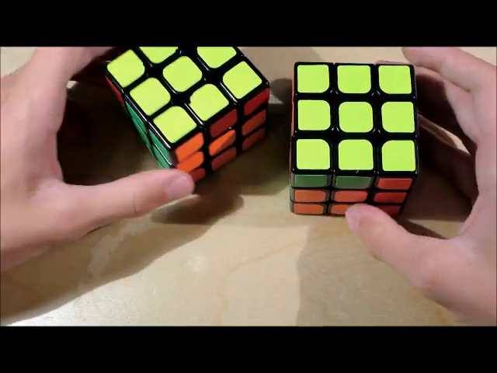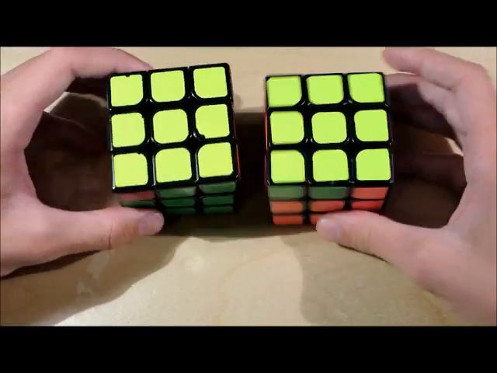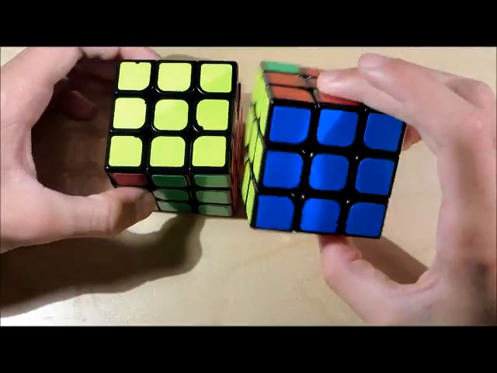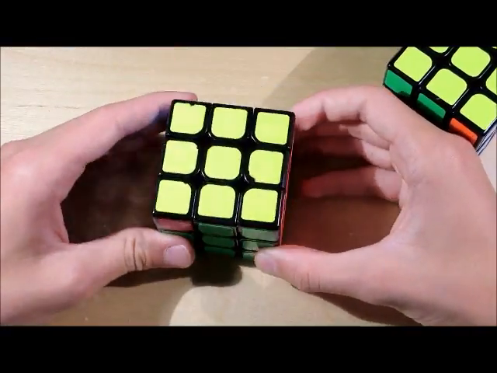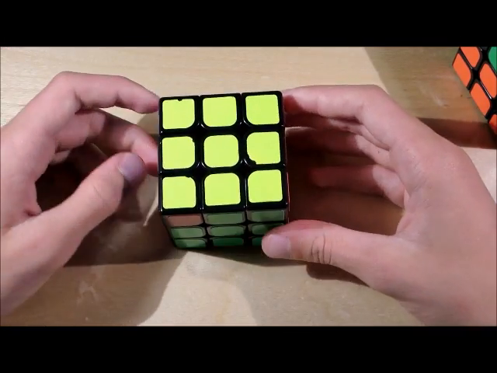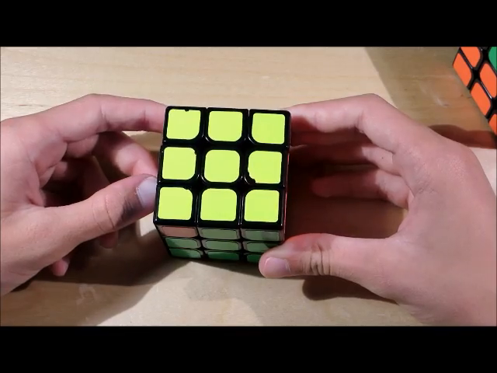The next cases I'd recommend learning are the two J Perms, okay? So they look like this, where we have this huge bar back here, and then we have the mirror, of course. And the reason you should learn these ones next is because the algorithm is just so simple. It's very easy to learn, just like with the T Perm.